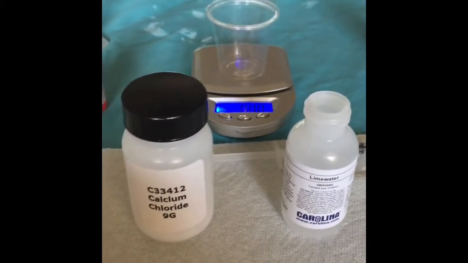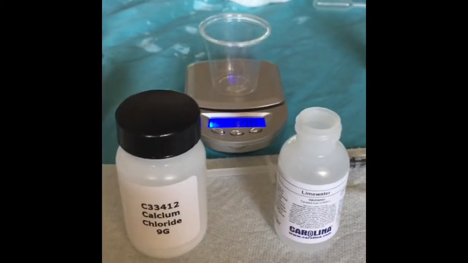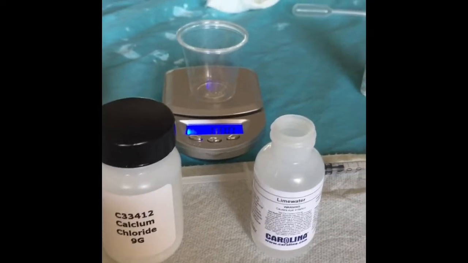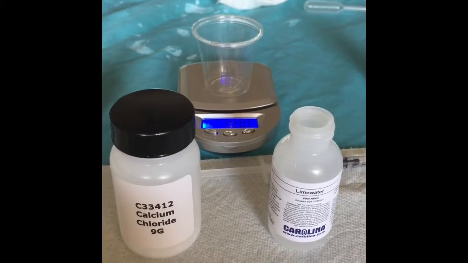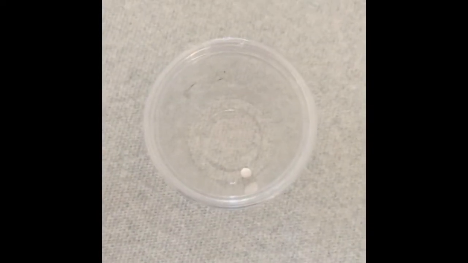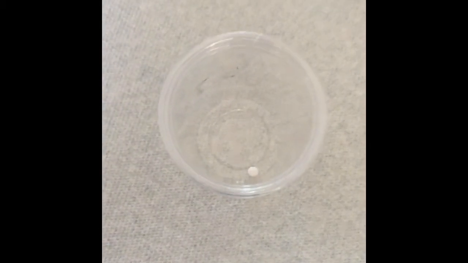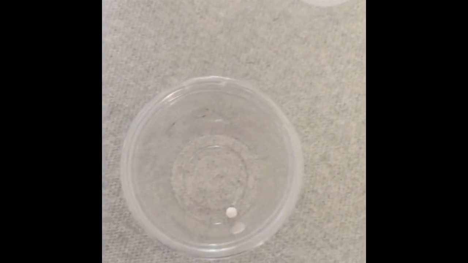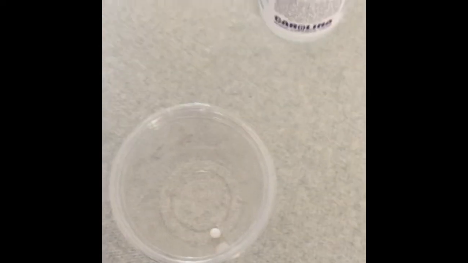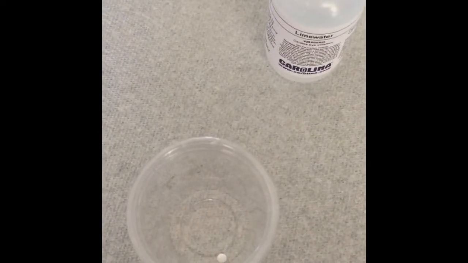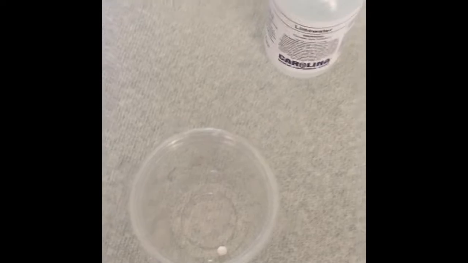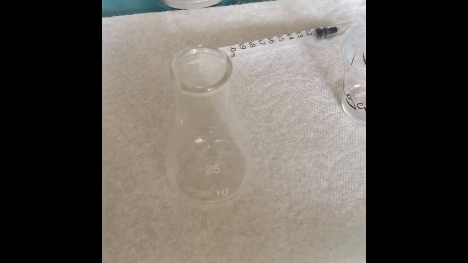So I'm going to go ahead and measure it ahead of time and then add it to the lime water bottle and shake and let it sit for 10 minutes. Okay, so this one clump of calcium chloride was 0.03 grams, so I'm going to add it to the lime water bottle and shake and let it sit for 10 minutes like I mentioned earlier.